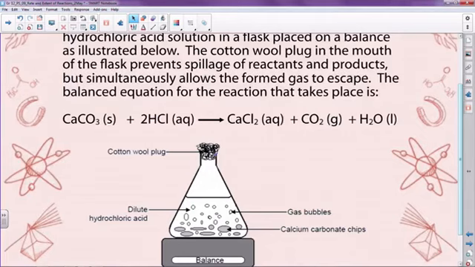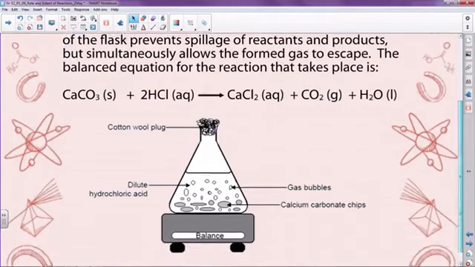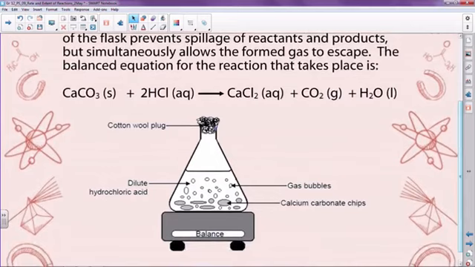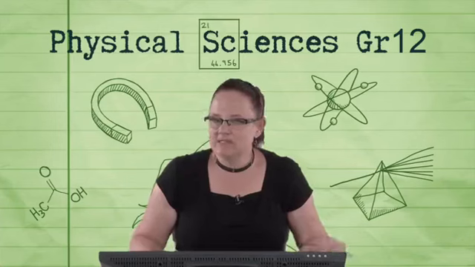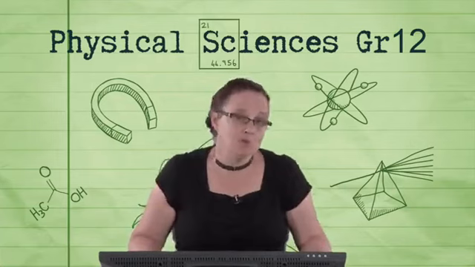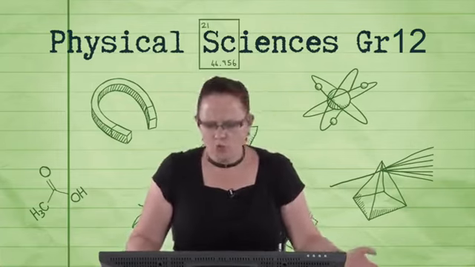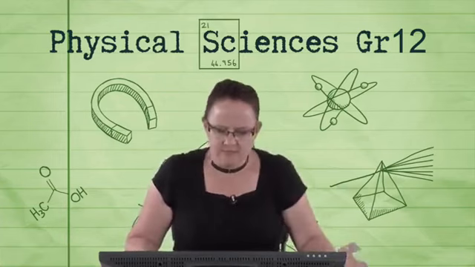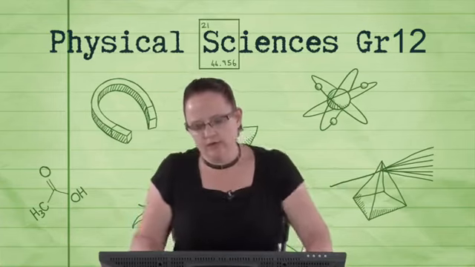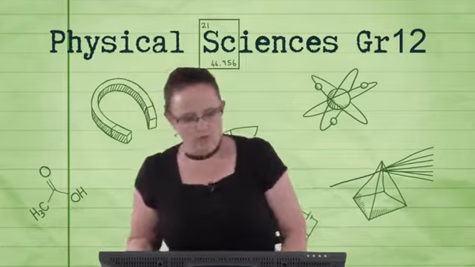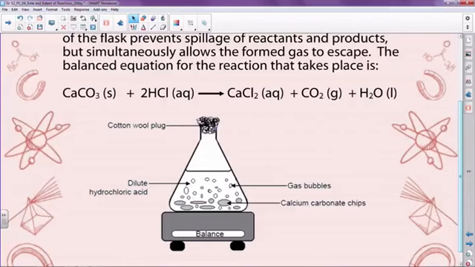The balanced equation for the reaction that takes place is given. Oh, we like it when that happens, so that might not happen in your exam. If they're being particularly mean, this is a reaction we would actually expect you to be able to write once we've done acids and bases. So we have the calcium carbonate plus the hydrochloric acid goes to calcium chloride, carbon dioxide, and water. It is balanced. Yay, we like that.